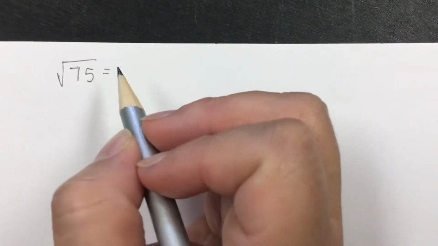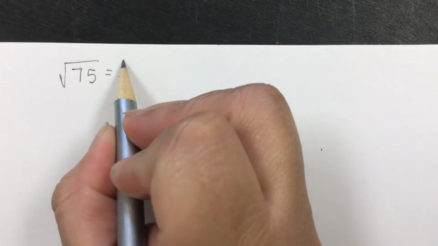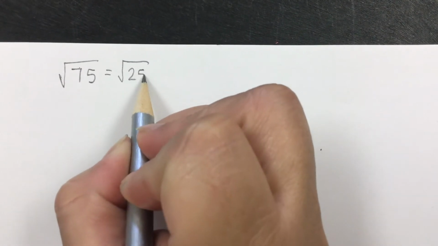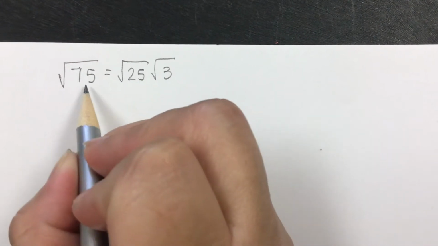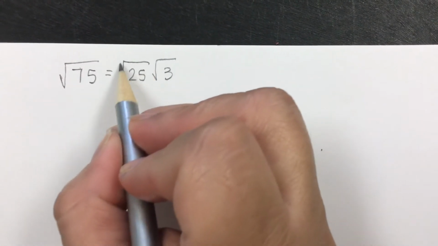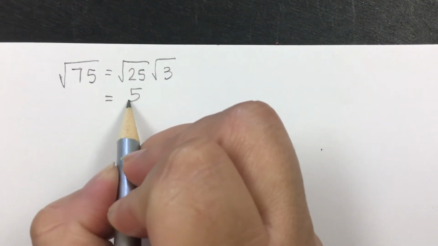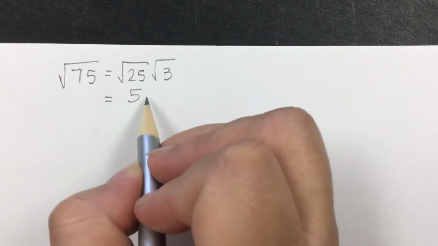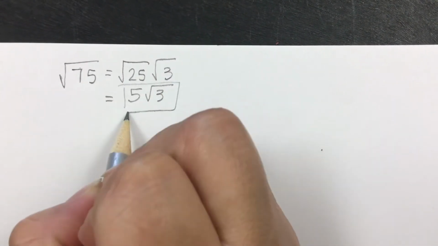What you're looking for is two things multiplied together to give you 75. I'm going to choose the square root of 25 and the square root of 3, because 25 times 3 gives me 75. But the reason that I chose this factor is because the square root of 25 simplifies to 5. And then what you do with this one is just rewrite it, that's the square root of 3. And this is simplifying a radical.